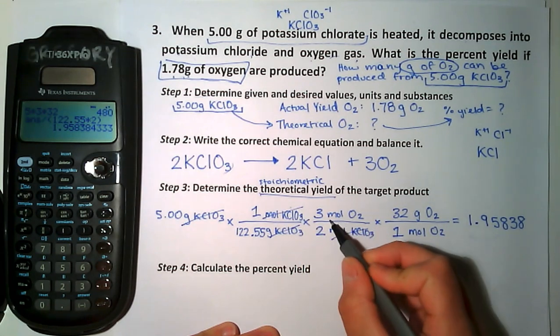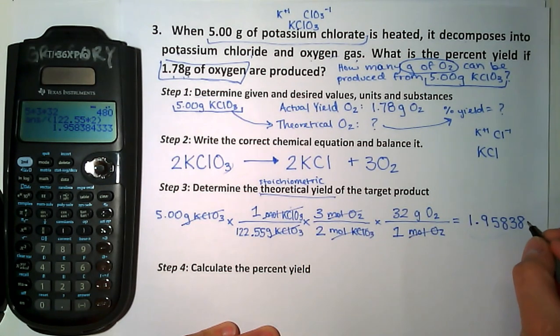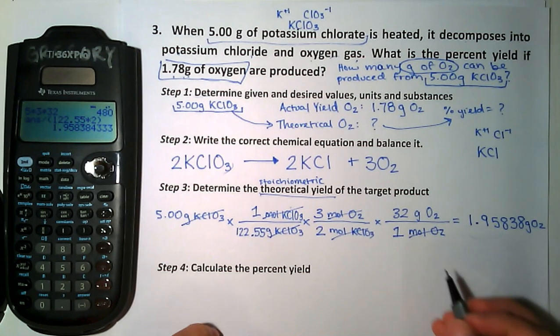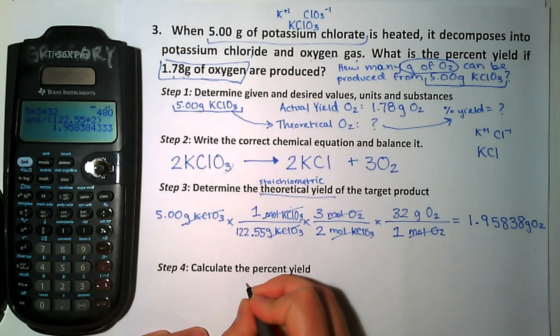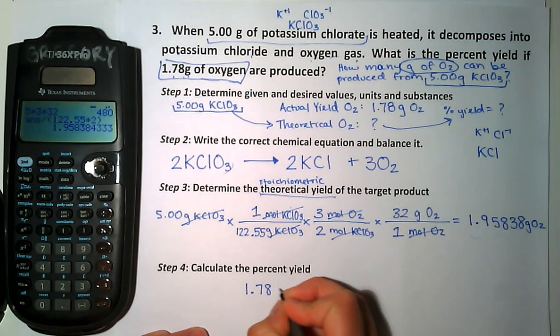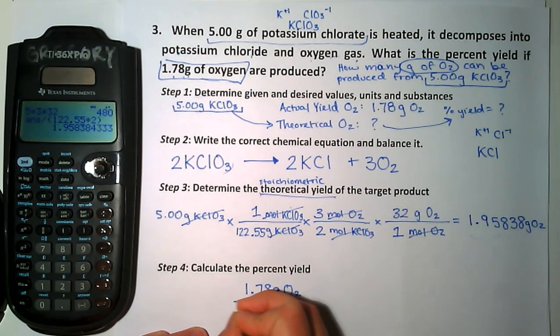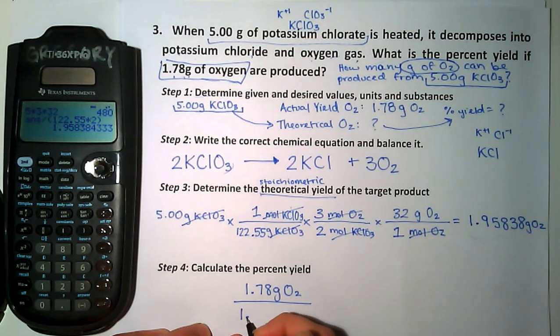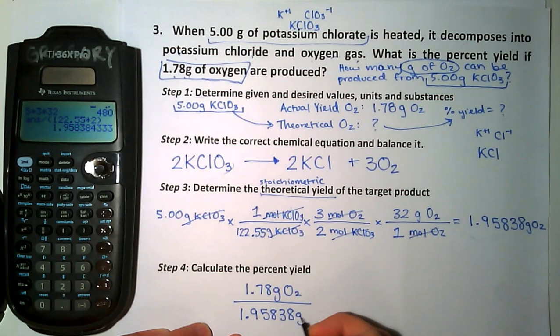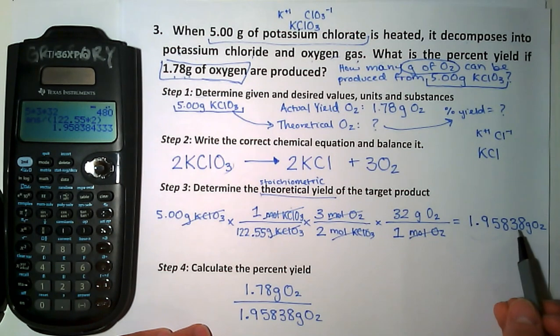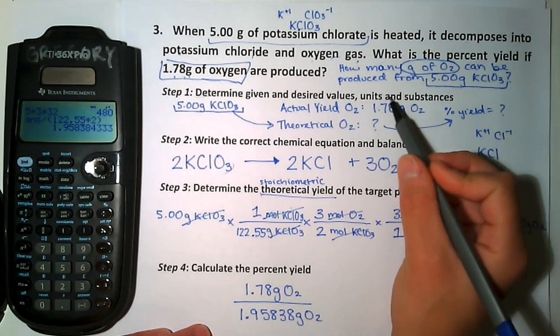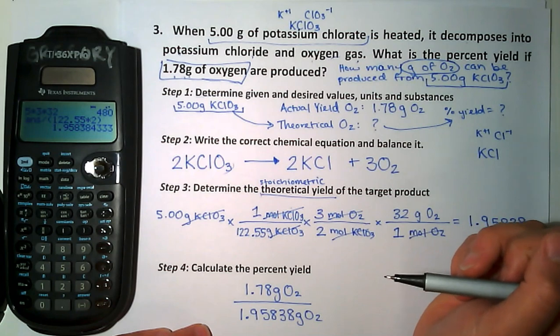Moles of KClO3, moles of O2, we're left with grams of O2, which makes sense. And so now we just need to do actual divided by theoretical. So actual is 1.78 grams of O2 divided by our theoretical yield of 1.95838 grams of O2. And since this is an intermediate value, I like to hold on to a bunch of decimal places, at least the number of decimal places that you have in your actual yield.